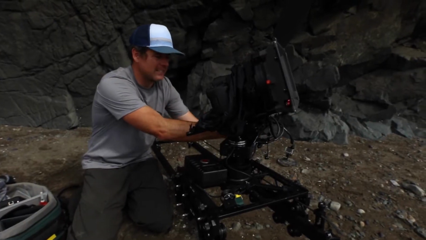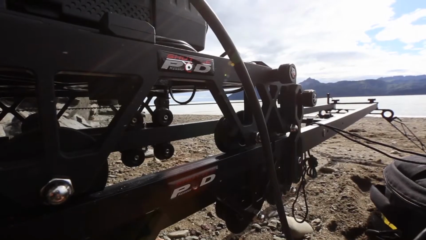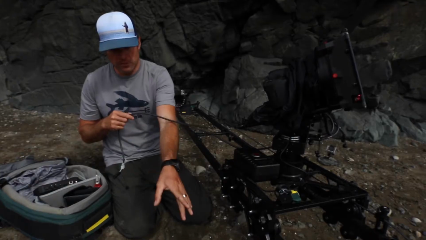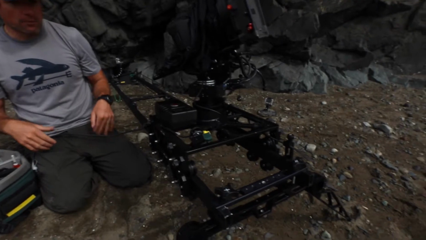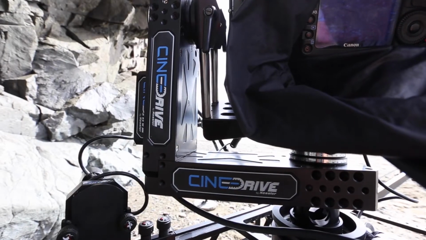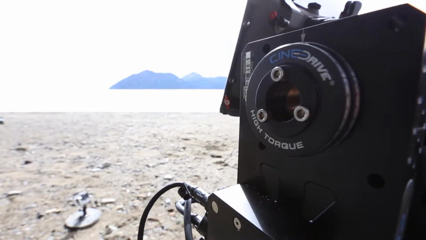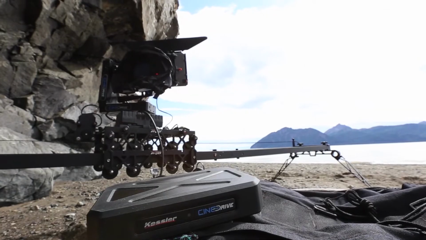So what you see here is the basic setup that we've been taking around, and right now it's configured for time lapse. We've got the shuttle pod and the longer dolly track, and we're using the lightweight legs, which is great for up here. If we're hiking around, we don't need to bring other tripods. And this is the CineDrive 2-axis head, and right now I have 3 axes: the pan, tilt, and dolly, and literally the brain of it all is right here.